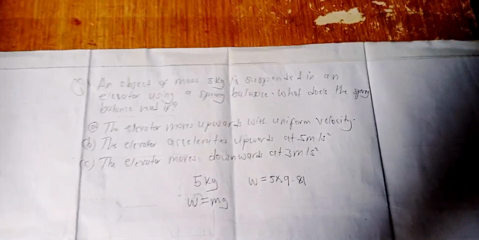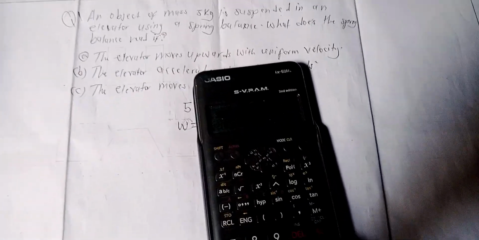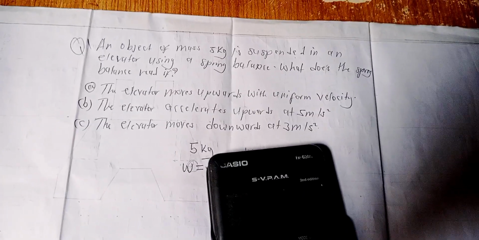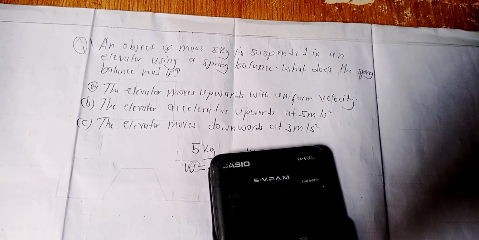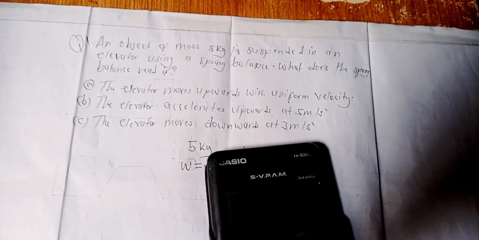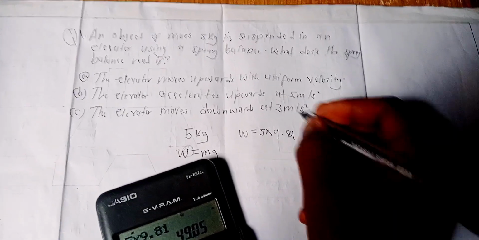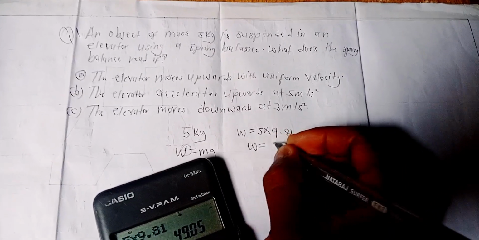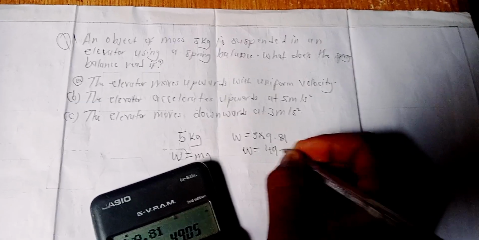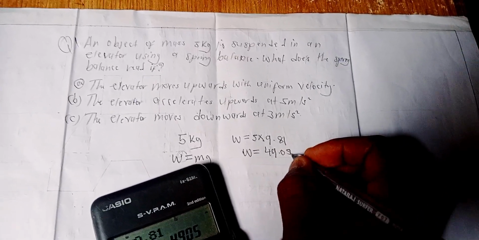Using the calculator, 5 times 9.81 is 49.05. The answer is 49.05 newtons.